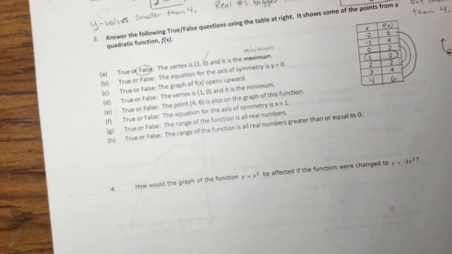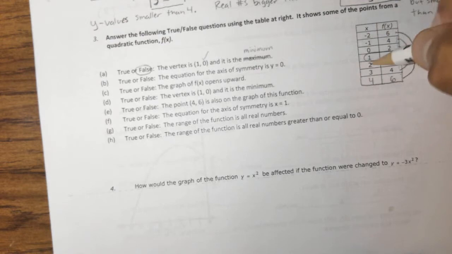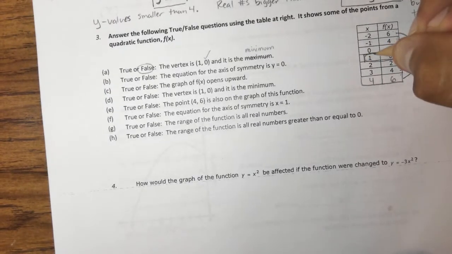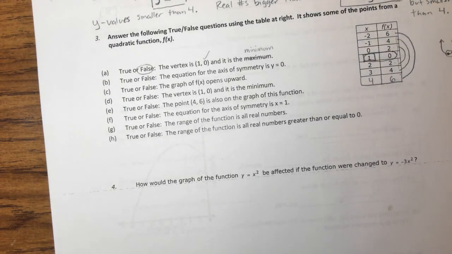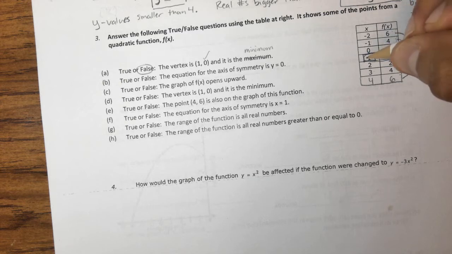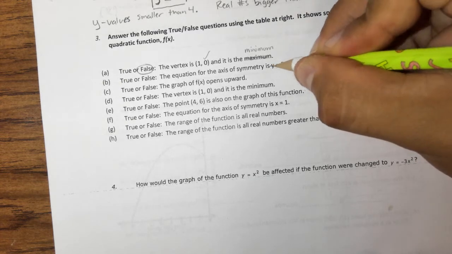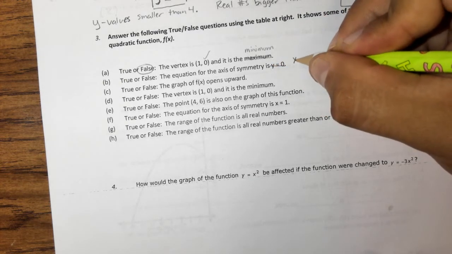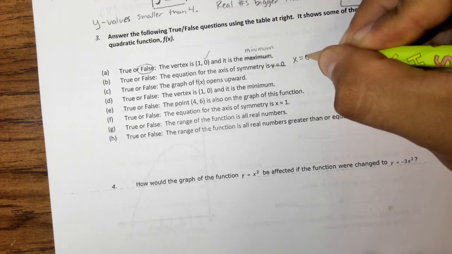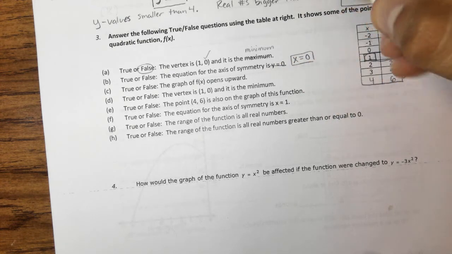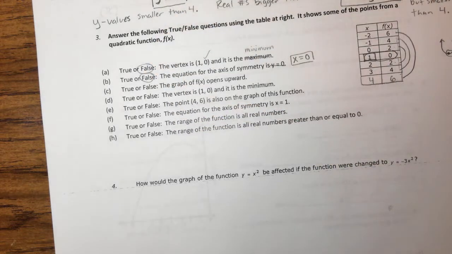Part B: the equation has an axis of symmetry at y equals 0. Remember that your axis of symmetry is always the x value of your vertex. My vertex is at (1, 0), so my x value is 1. Once again, we can fix that. Instead of saying y equals, we can say x equals 1. That's what that should be. So once again, we have a false statement.